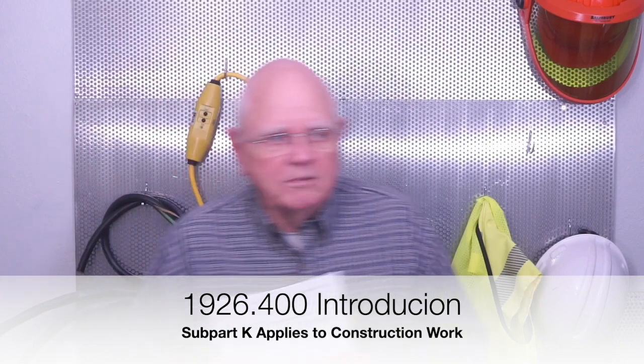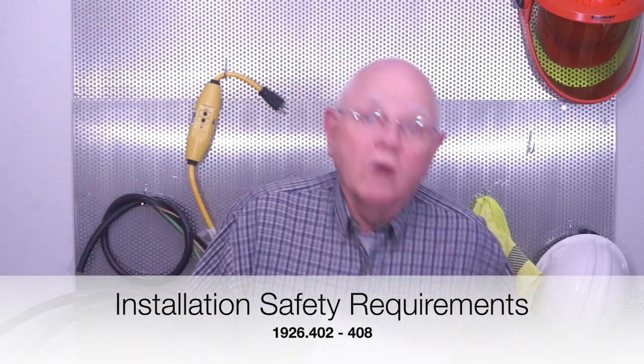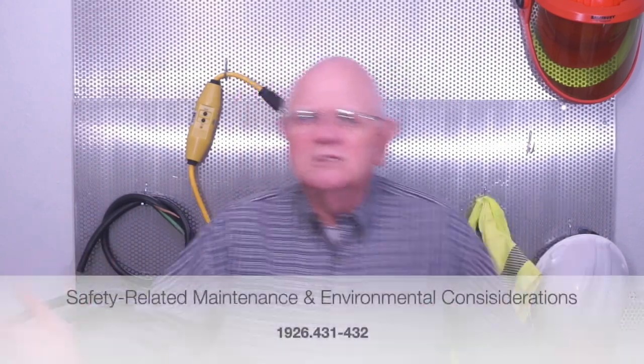Subpart K is divided up, I'd say, into 4 main sections. There's some general information up front that's going to help us. Then it covers installation and wiring requirements for construction job sites. It covers safety-related work practices. Then it gets into some of the environmental considerations for our equipment and special equipment, things like maybe battery chargers. Anyway, we're going to concentrate on these first 2 areas today: our installation and wiring practices on the job site and our safety-related work practices, because really, these are the things that probably matter to us most when we go out there.